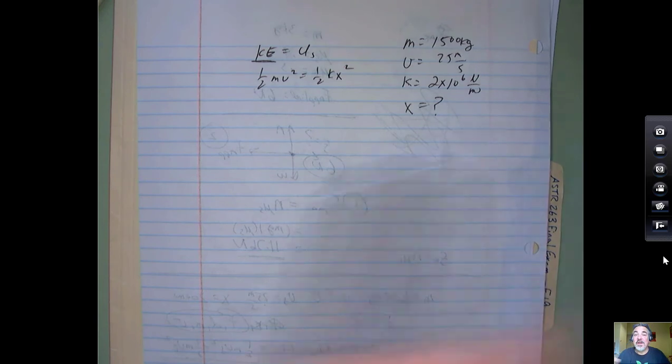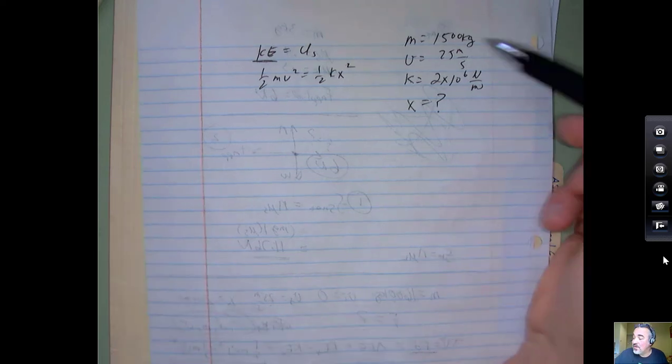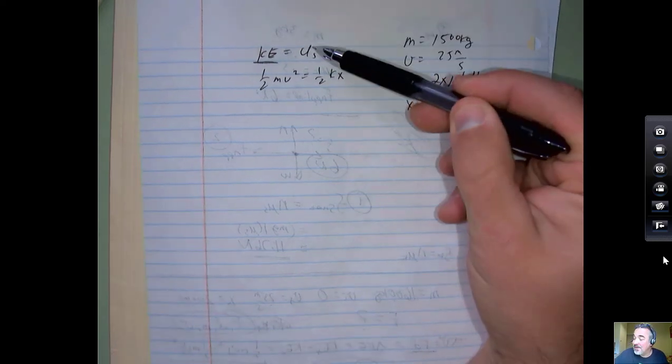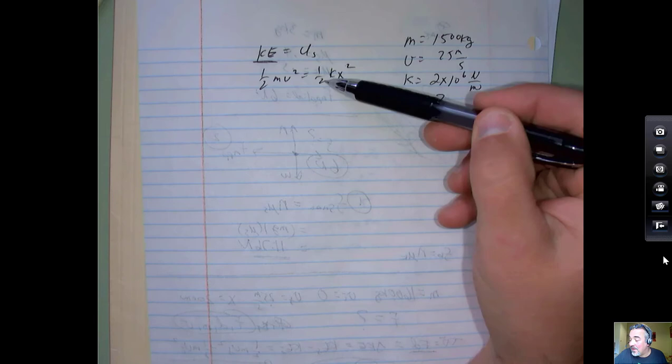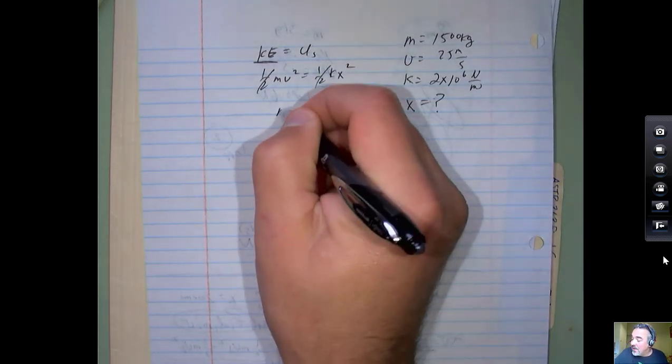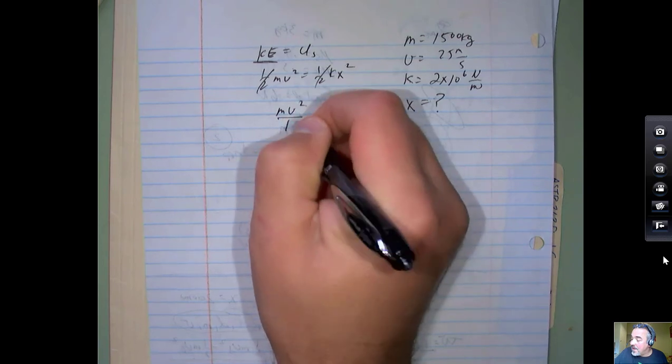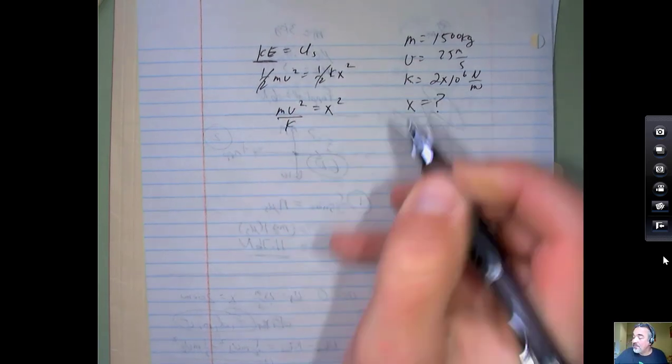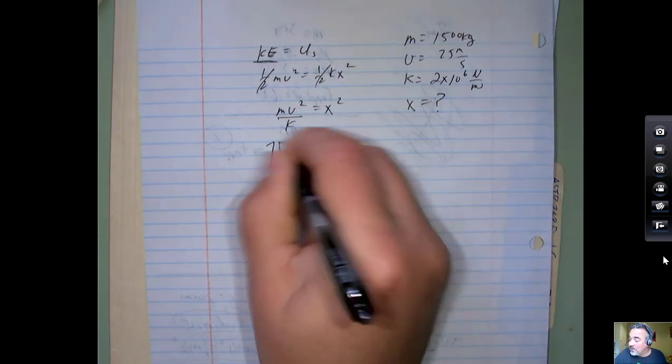And then we're trying to figure out how much the spring is actually compressed. Okay, so here's what we know. Here's what we're looking for. Here's the idea that we're going to use, and then you can supply the details. The 1/2s actually cancel out. So mv squared over k is equal to x squared. Take the square root of both sides.